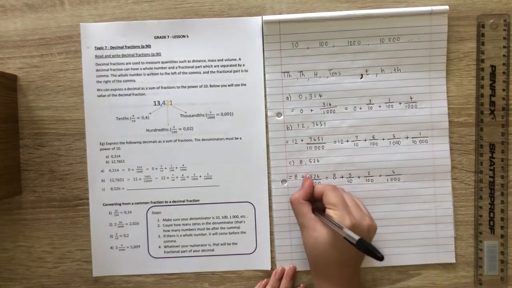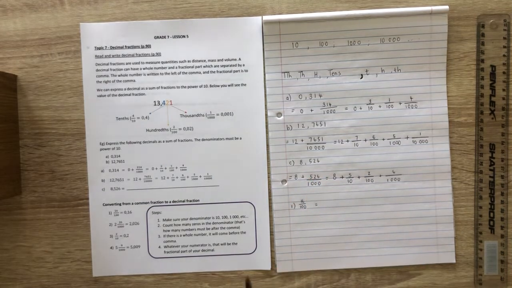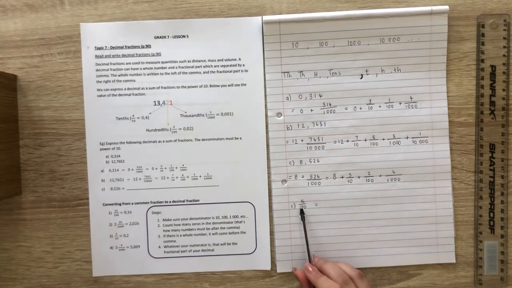The first one we've got is 16 over 100. Step 1, make sure my denominator is 10, 100, or 1000. Yes, it is. Step 2, count how many zeros are in the denominator. In this question, we have 2 zeros, so we know we're going to have 2 numbers after the comma. If there's a whole number, it will come before the comma. Do I have a whole number? No, I don't.